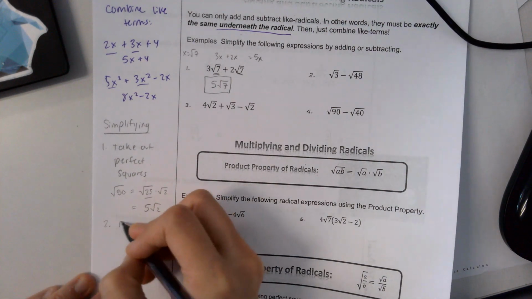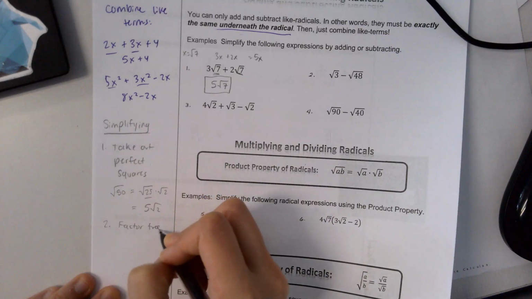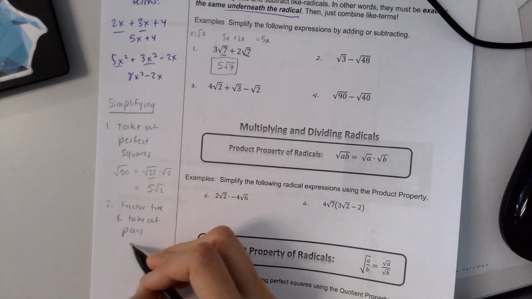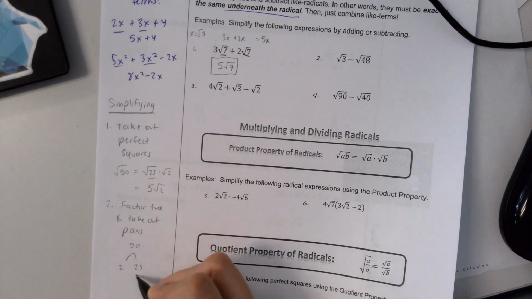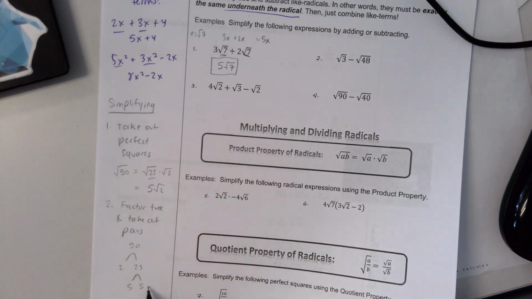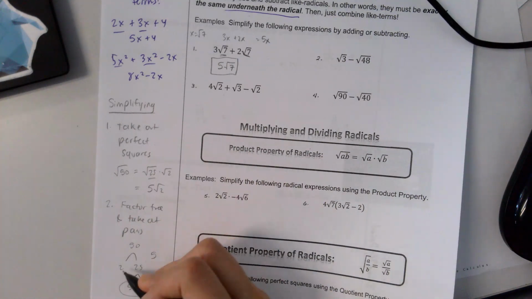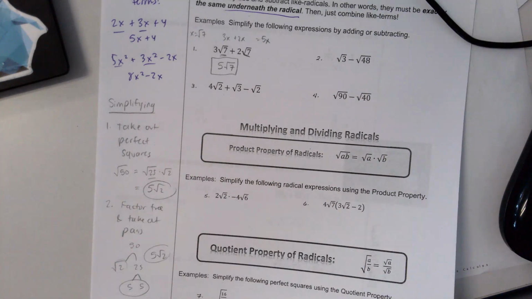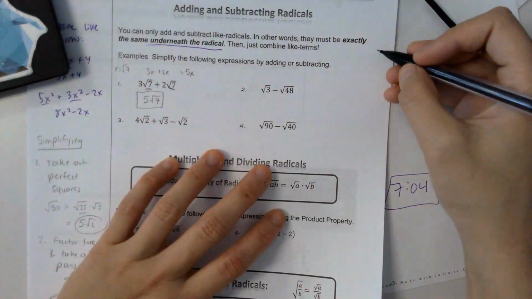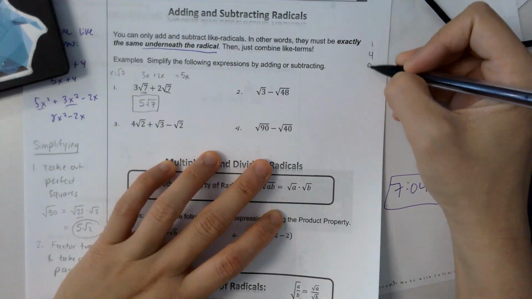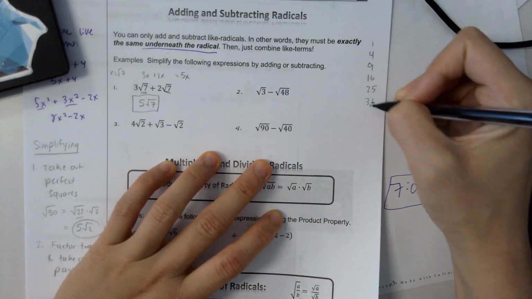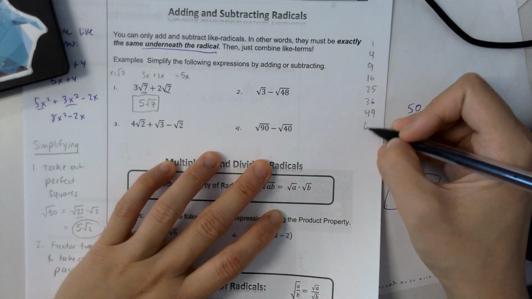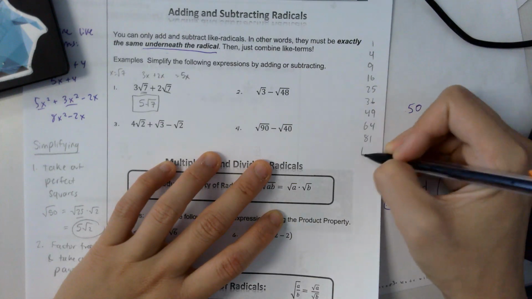Or two, factor tree and take out pairs. So if I have a 50, I go to 2, 25, 5, and 5. This is a pair, so I get to pull it out. And then this is what's left over, right? 5 root 2. Okay, so let's just write the perfect squares over here. 1, 4, 9, 16, 25, 36, 49, 64, 81, 100.